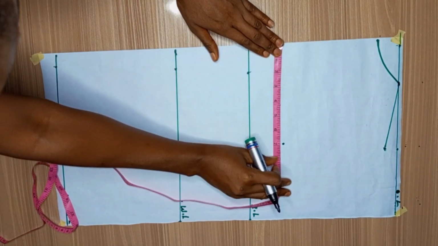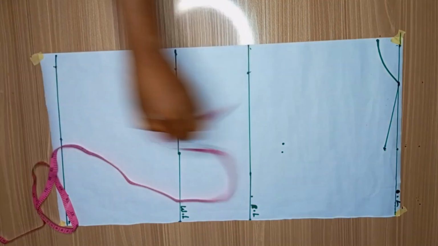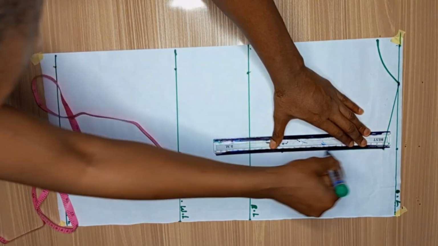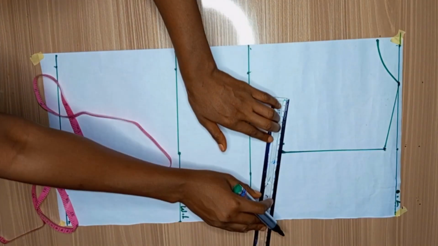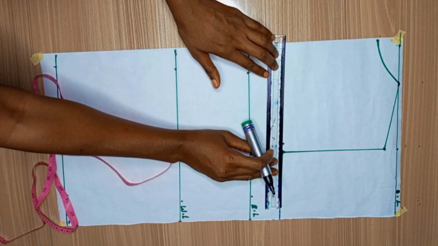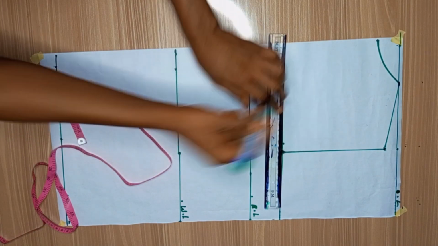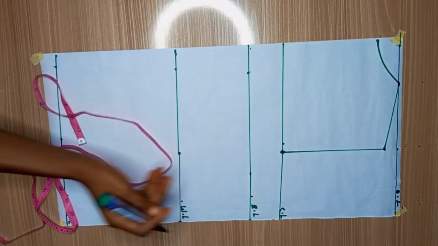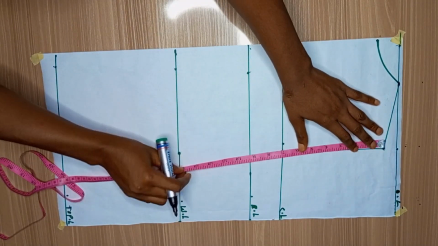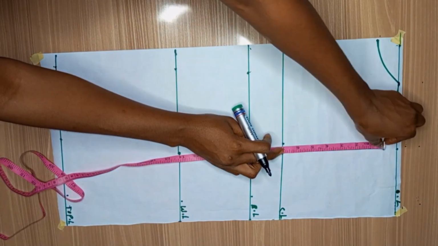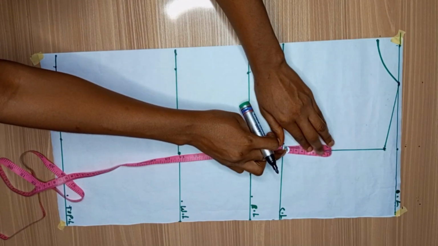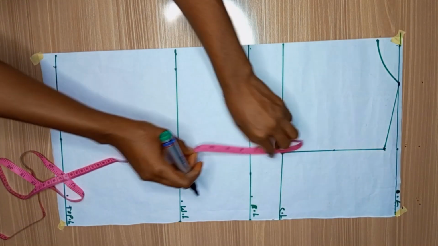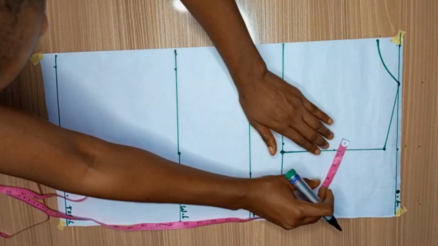Then I'm going to make sure I have the same thing I have on the shoulder to get a straight line, and I'm going to connect these 2 points together like this. I'll go ahead and extend the line across as well. So this becomes our chest line. So I'm going to mark the midpoint of this line. 7 divided by 2 is 3.5, right? So I'm going to mark the 3.5 here, which is my midpoint. On that point, I'm going to go in by half an inch.